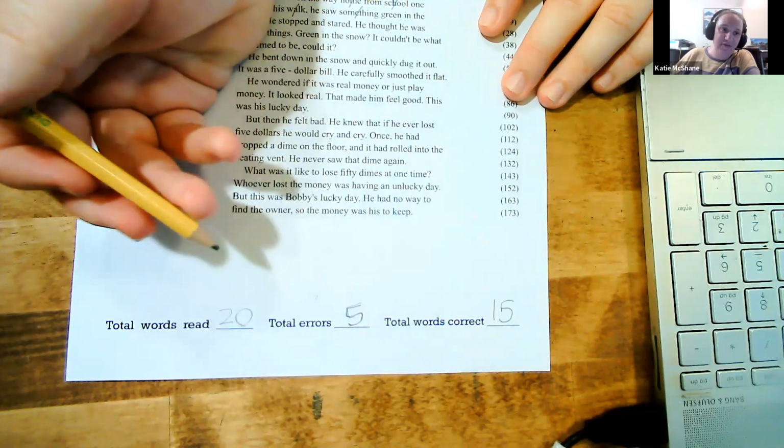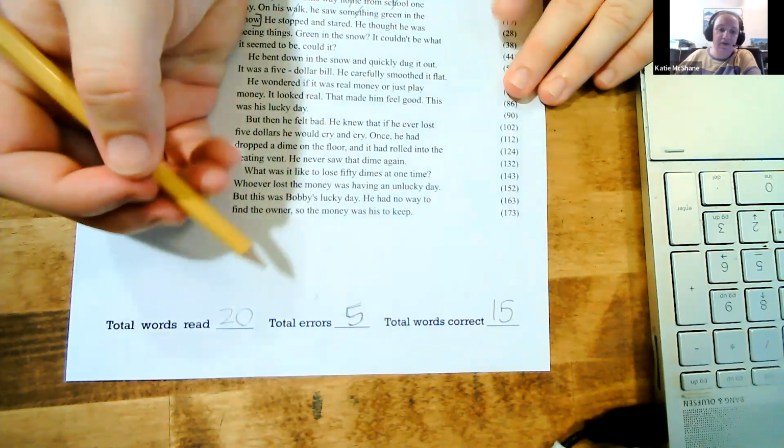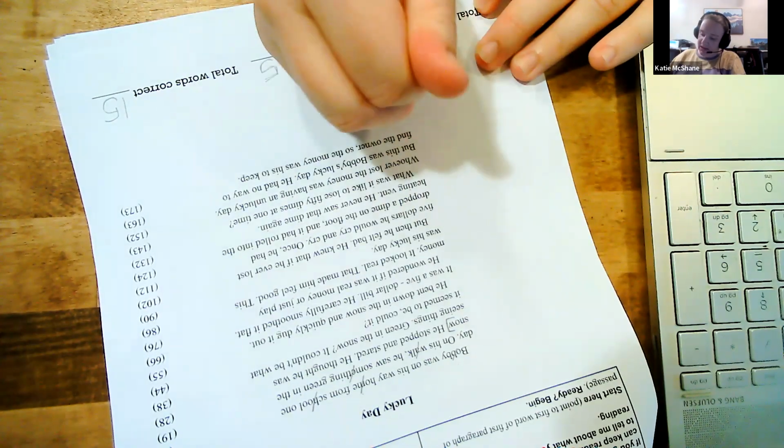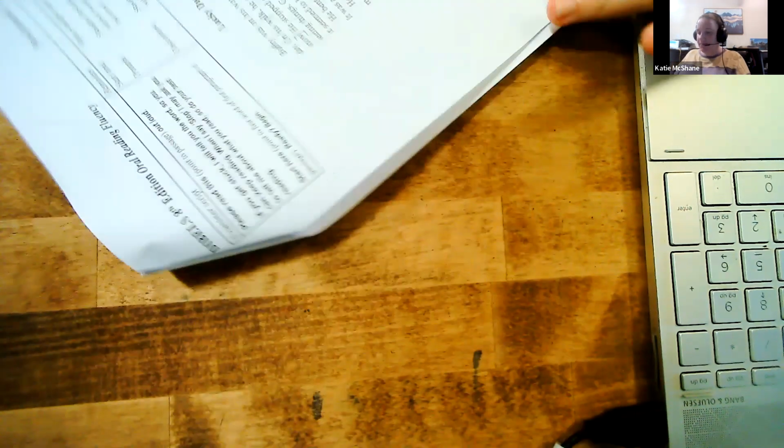So my student read this passage with 75% accuracy of the total words that they read. Sorry for that error, geez. So 75% accuracy.